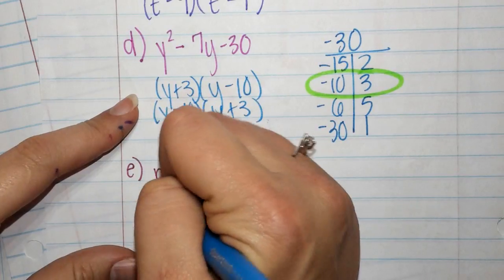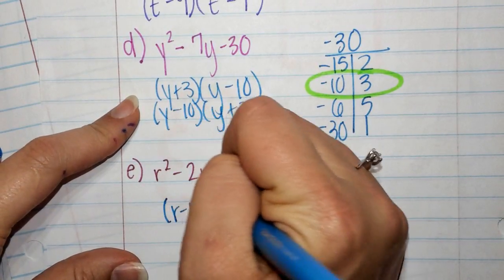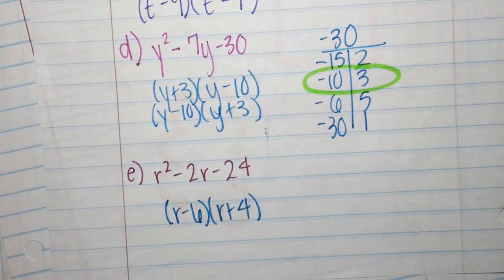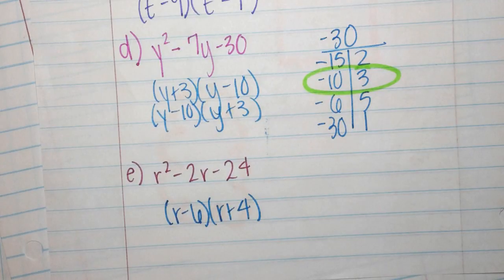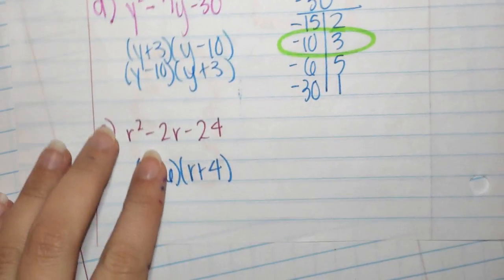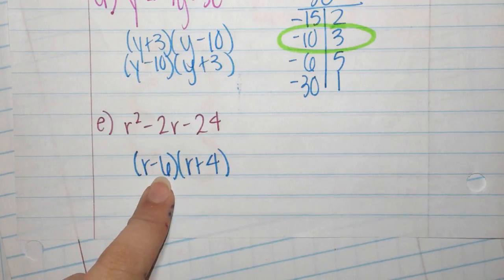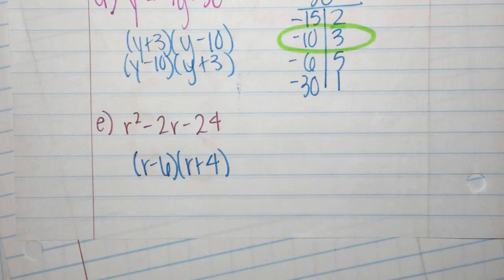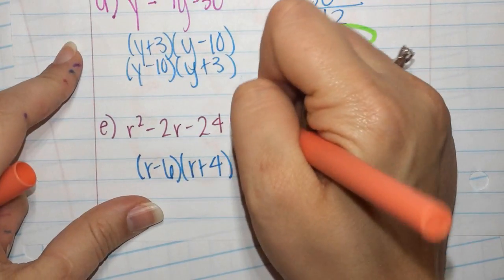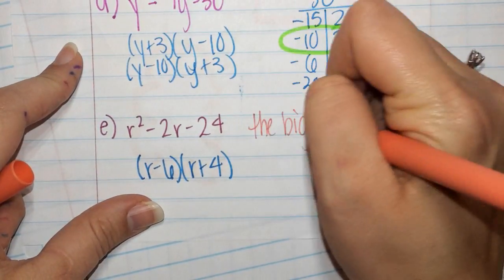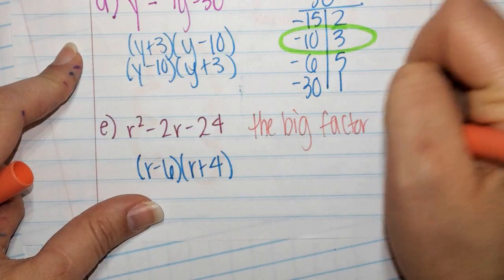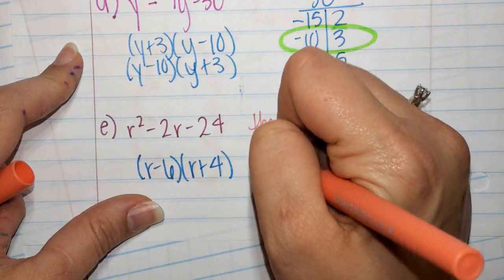Don't say it, just wait. Got that. I'm putting R plus 4 and then... Is that okay? I'm sorry. B is negative, so the big factor is negative. So make sure you watch your sign. Let's make a note again on here, even though we made it on the front. Let's make a note that says the big factor is negative because B is negative.